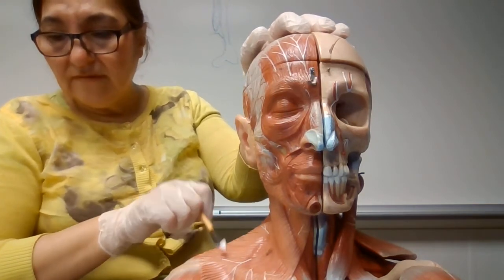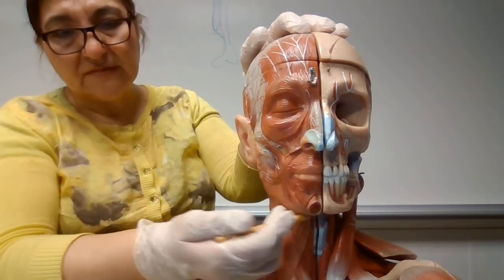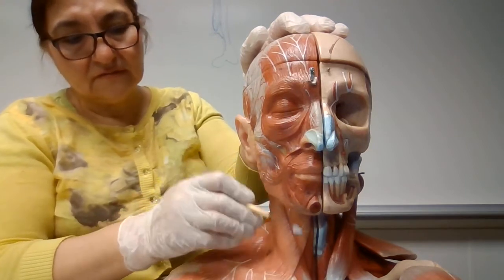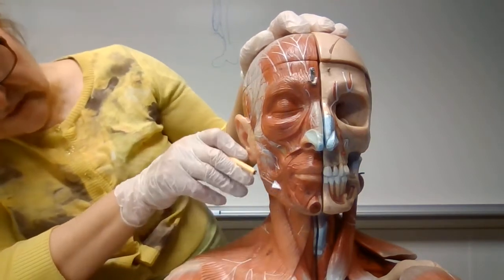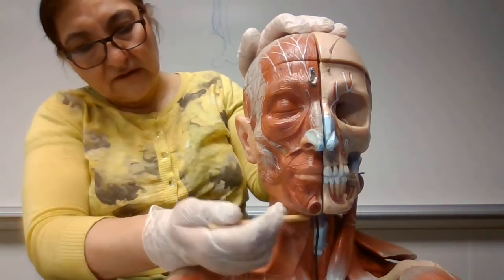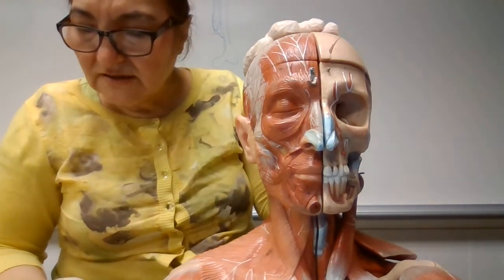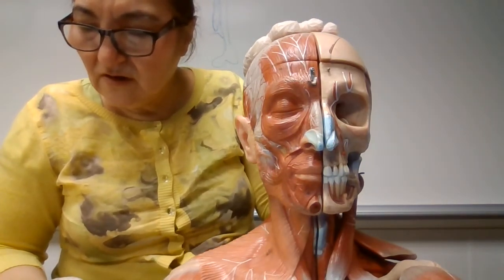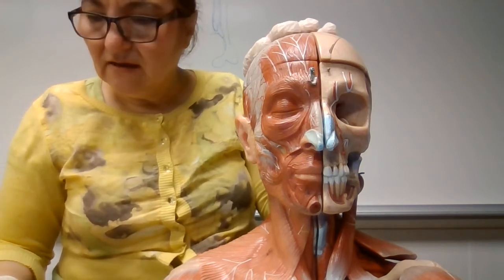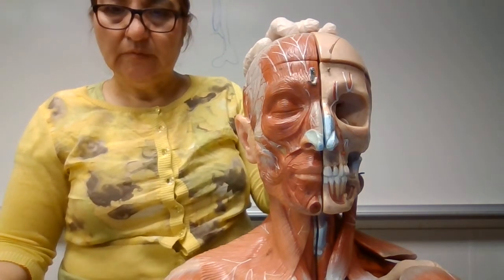And the insertion is the muscle of the chin and lower jaw. It covers up to here, the lower jaw here, and the neck area. And the action is to depress and draw the lip laterally, and draw the skin of the upper chest.